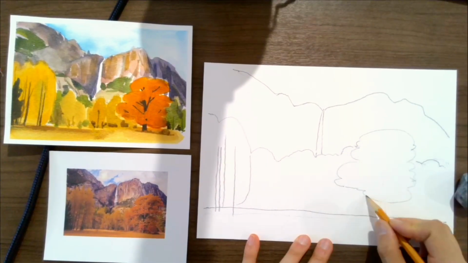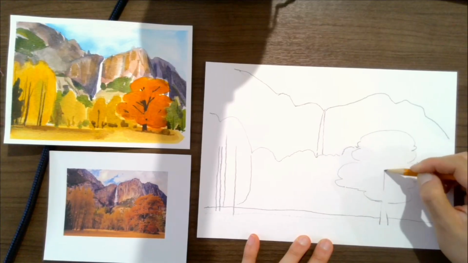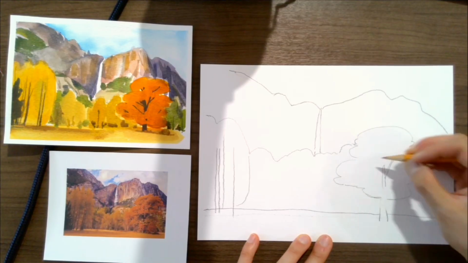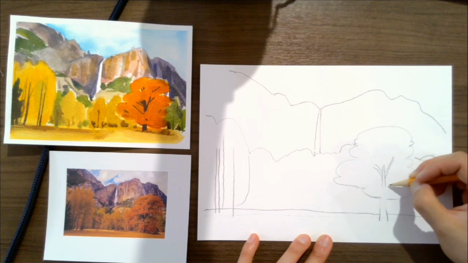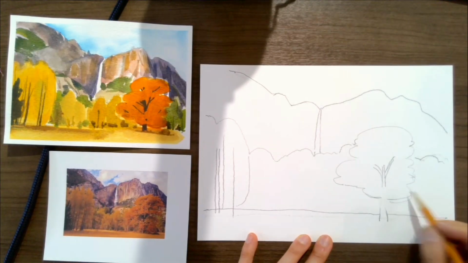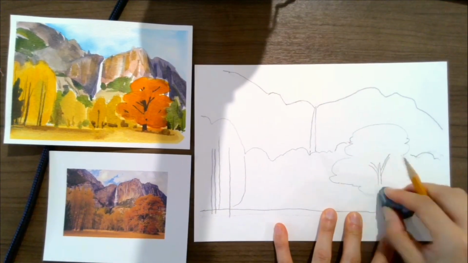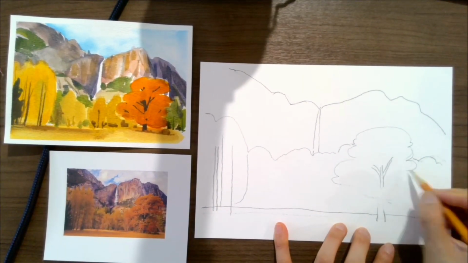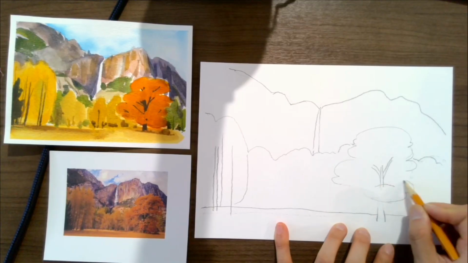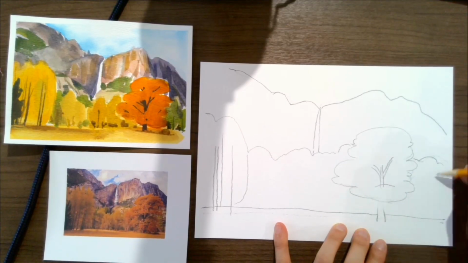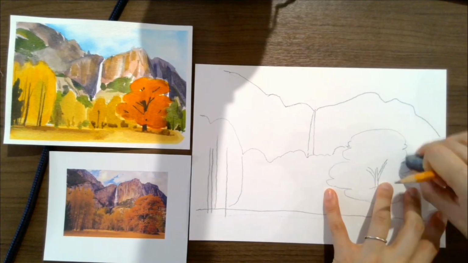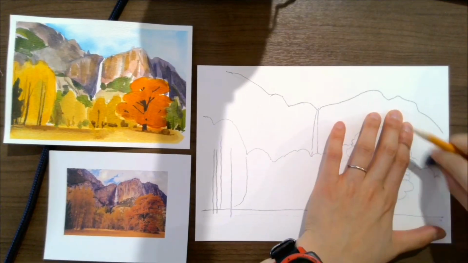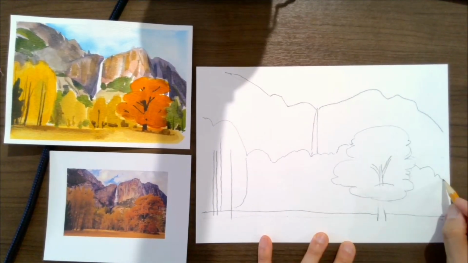And whenever you're ready, you can also outline the trunk on this tree in the foreground. You'll have one main trunk and then a few branching out from there. And remember, this sketch can be pretty rough. You don't have to follow it 100% when you start your painting. I think I'm going to do something like this. Maybe I'll make this a little bit lower. Okay. Feel free to make adjustments as you go.